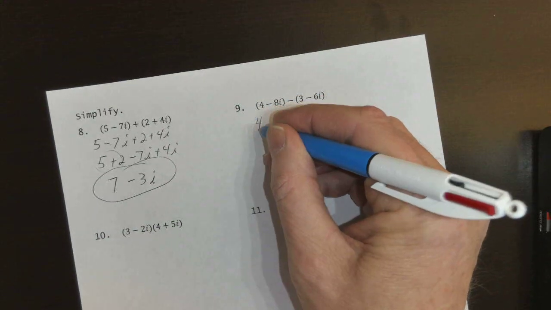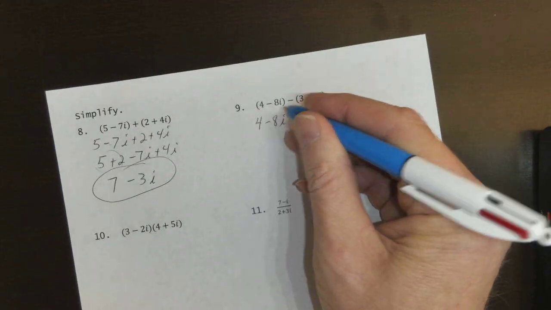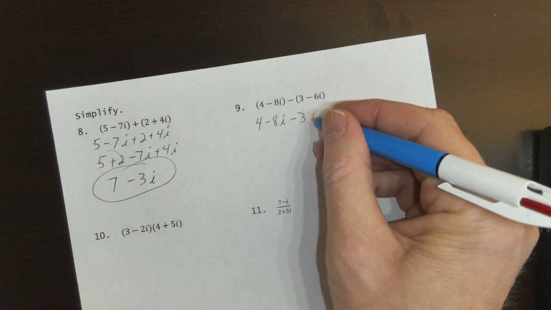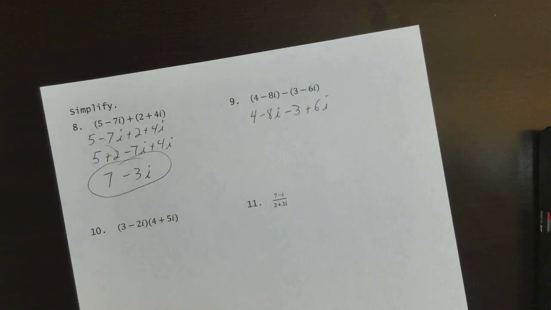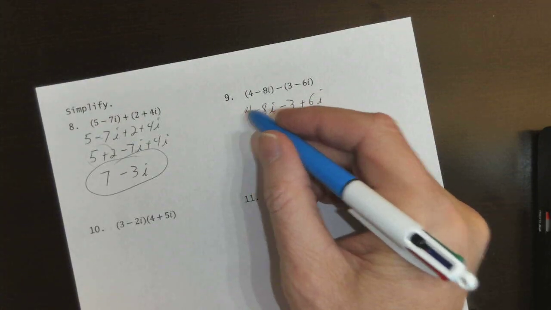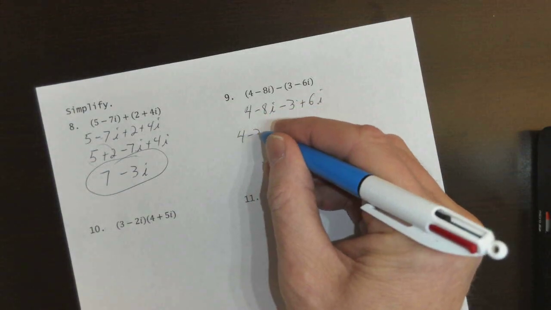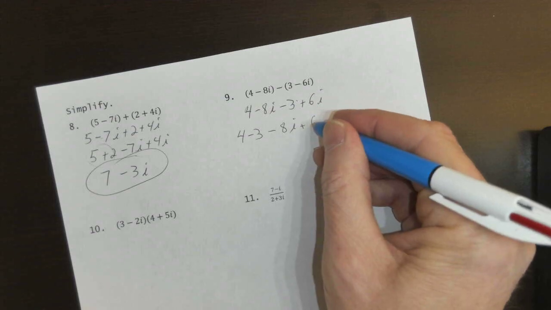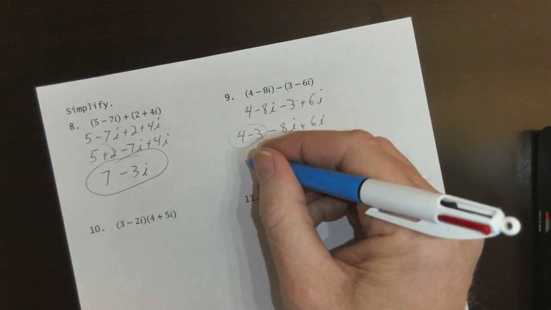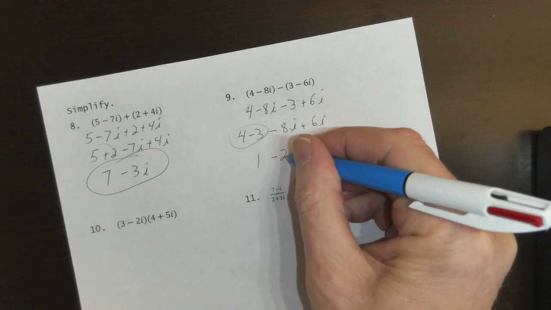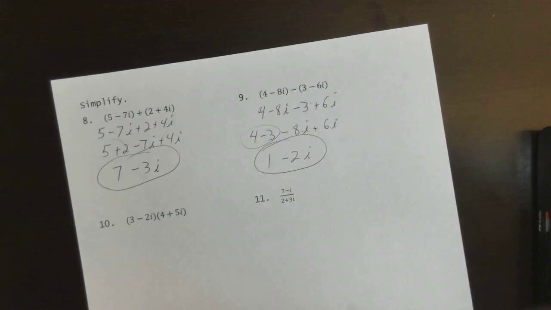I'm going to remove parentheses here. I got 4 minus 8i here. Now I get the minus 3, and a minus minus is plus 6i. So that's 4 minus 3 minus 8i plus 6i. Just rearranging, getting our real parts together. That's 1. Negative 8i, positive 6i, that's negative 2i. 1 minus 2i.